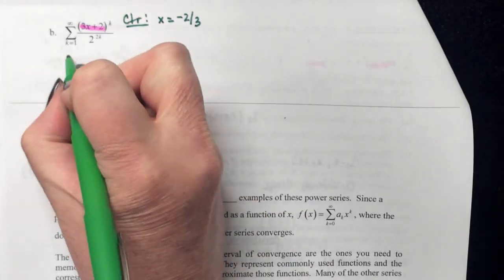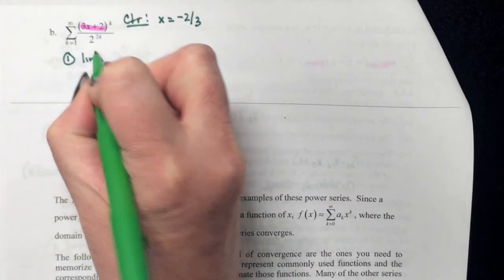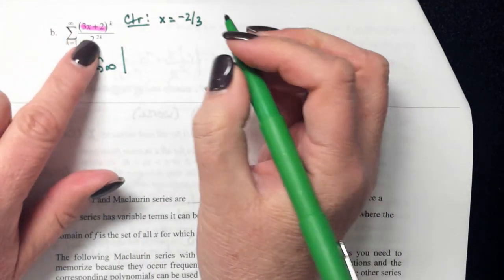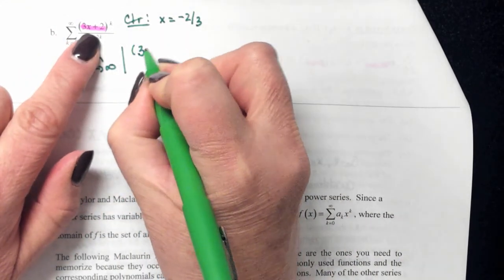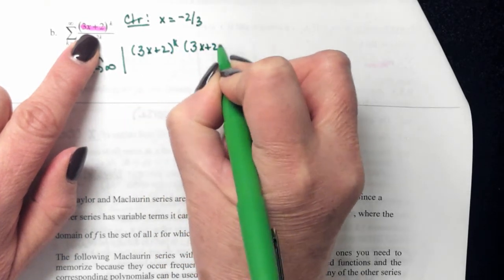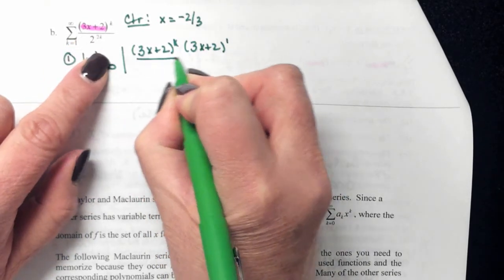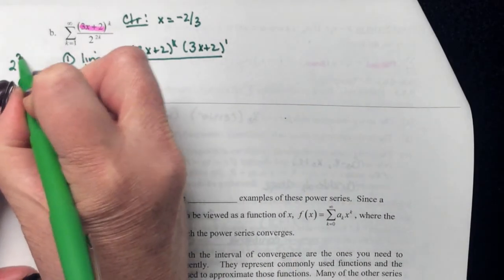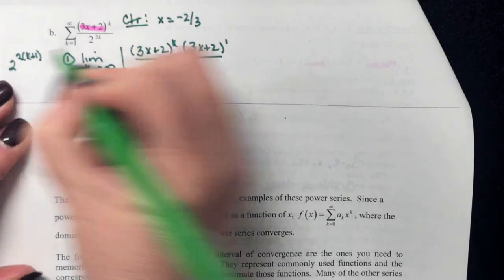So when you go through the process, again, you want to still do your ratio test. So I'm going to find the limit as k goes to infinity of the absolute value of u sub k plus 1. So I have 3x plus 2 to the k, 3x plus 2 to the first, all over, now be careful, let's talk about this 2 raised to the 2 times k plus 1.